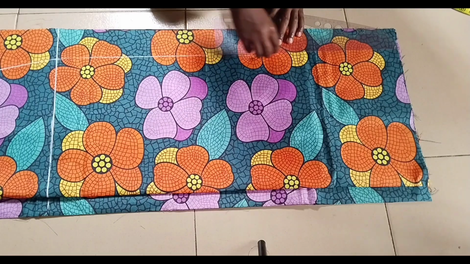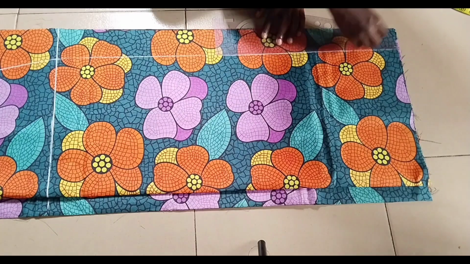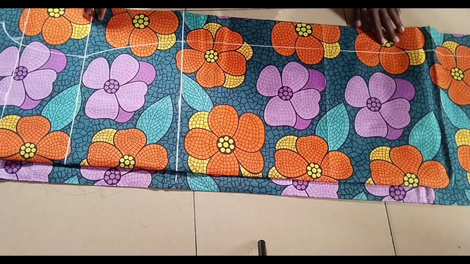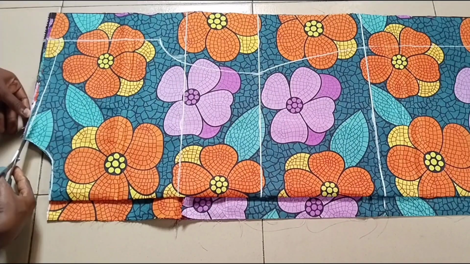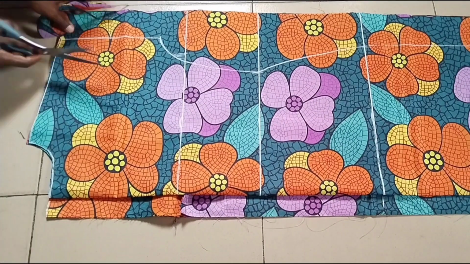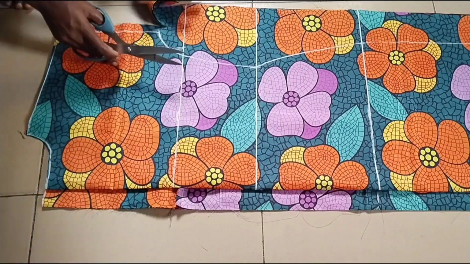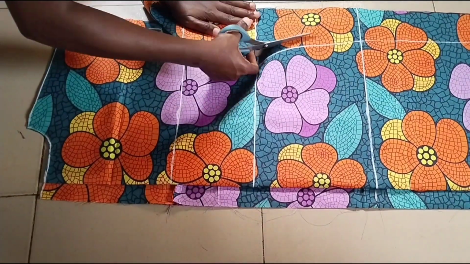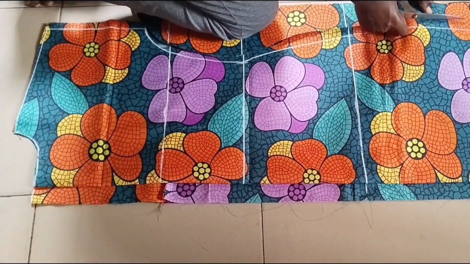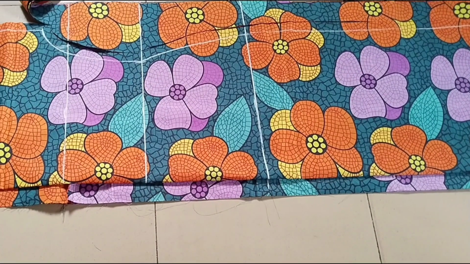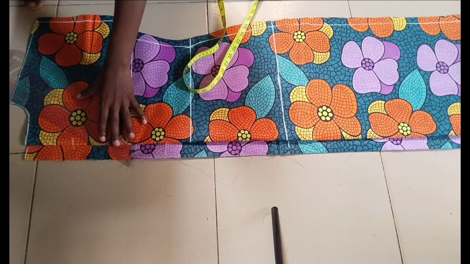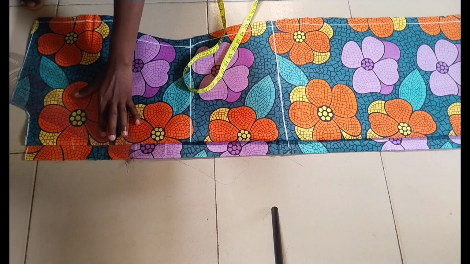After doing this, I'll go ahead to cut out my pattern. Please ensure to add an extra 1-inch allowance on the side should you feel that the fabric needs more allowance. I added an extra 1-inch allowance on my side while cutting. This is what it looks like after I was done cutting.